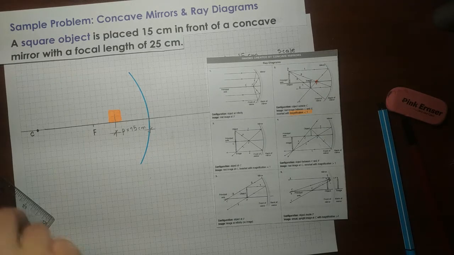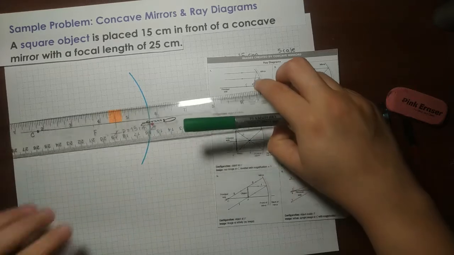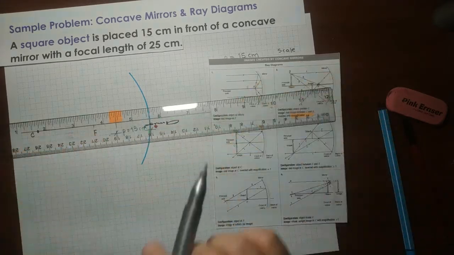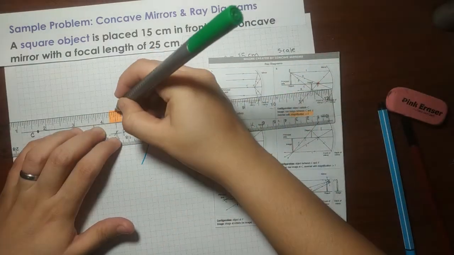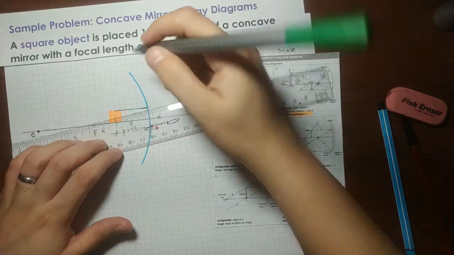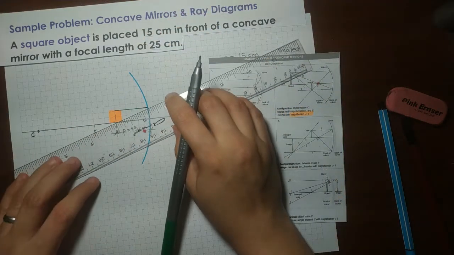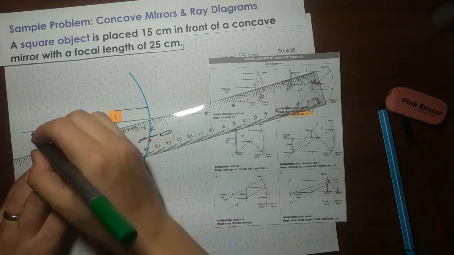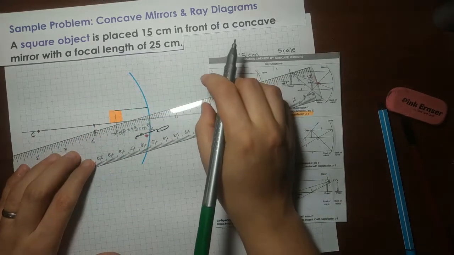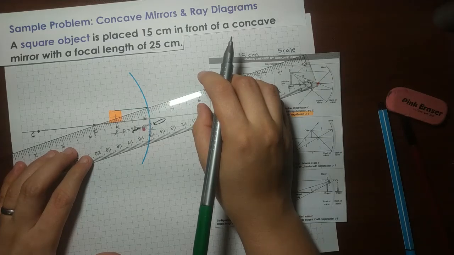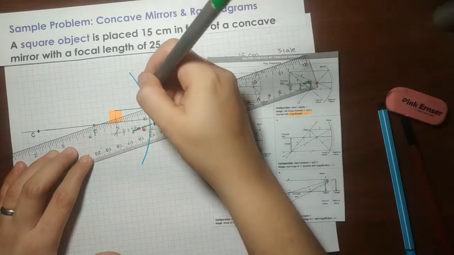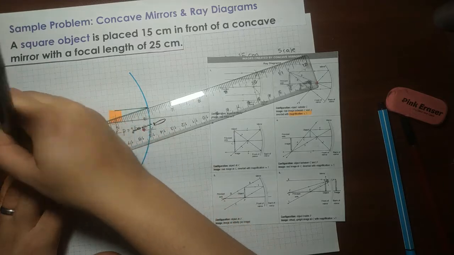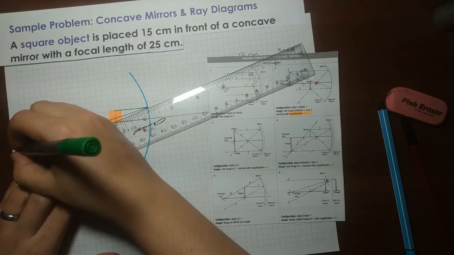I have my line right here, horizontally from the top of my object. I touch the mirror, and then it passes through the focal point that is right there. This is the center of curvature, sorry. So my ray diagram looks like this, my first ray.